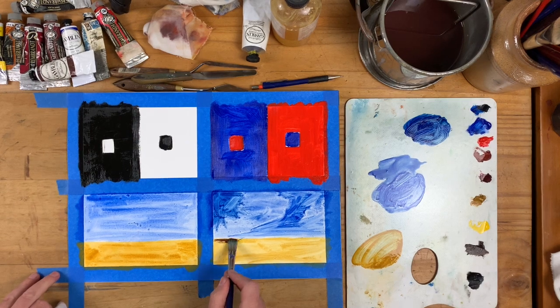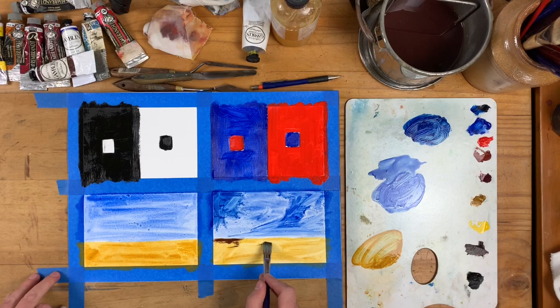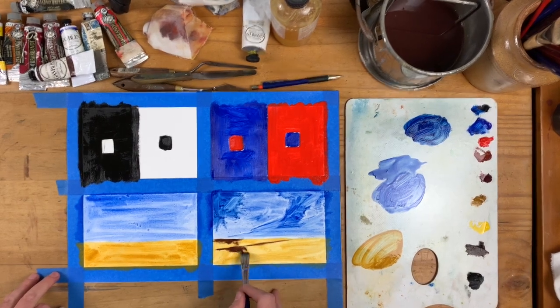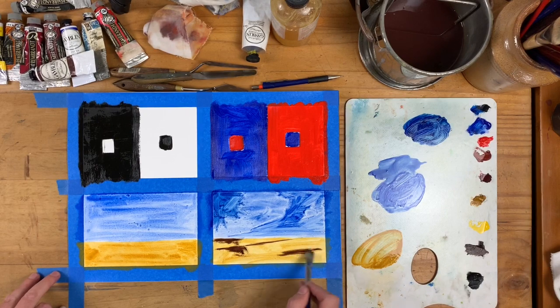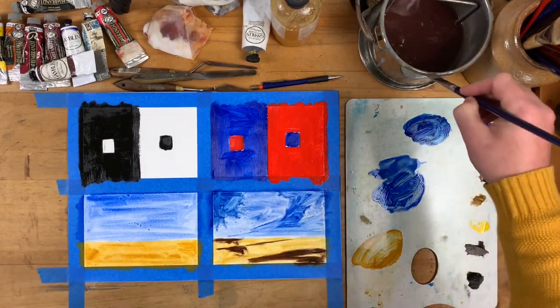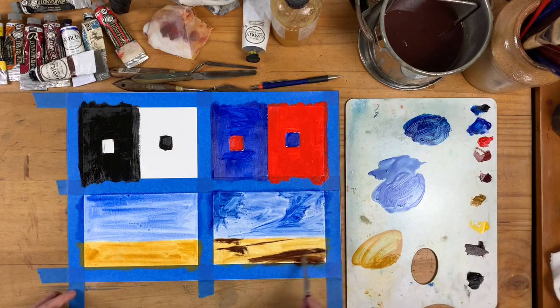We'll charge that, and this is just a bit of burnt umber. And charge that with some dark. Like so.